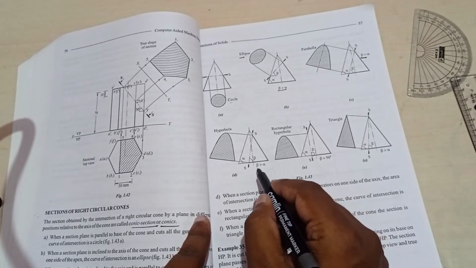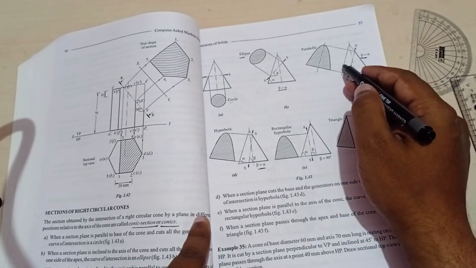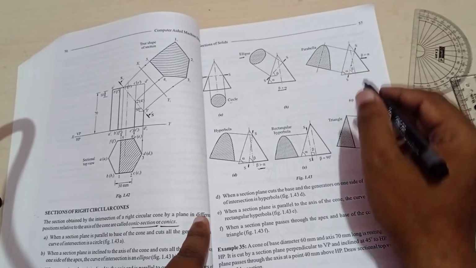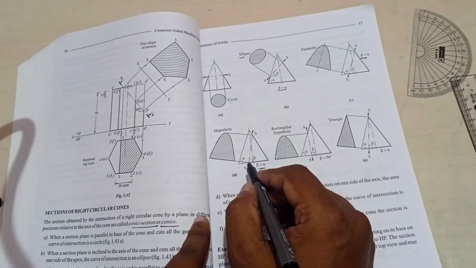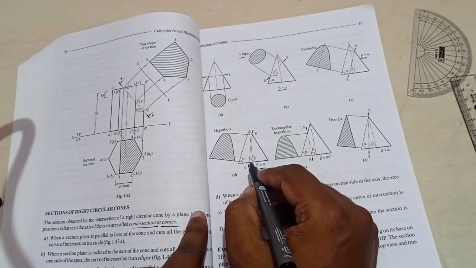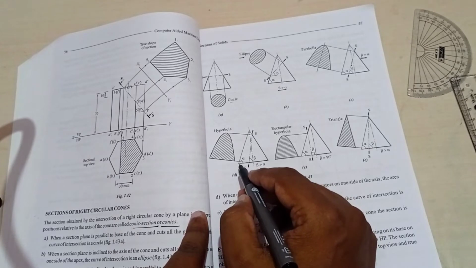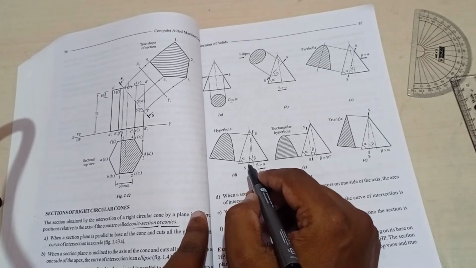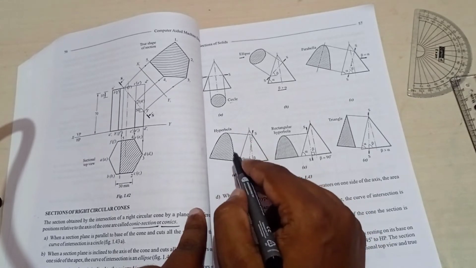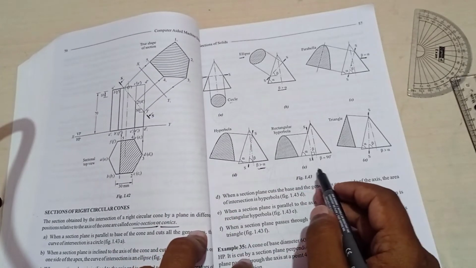You can see the difference between these two: here it is parallel to this generator, and here it is not parallel to this generator. Instead you can see the difference in angle also. Here the angle of inclination of the section plane is greater than the angle of inclination of the base of the cone. Then only we can get the section, a hyperbola.